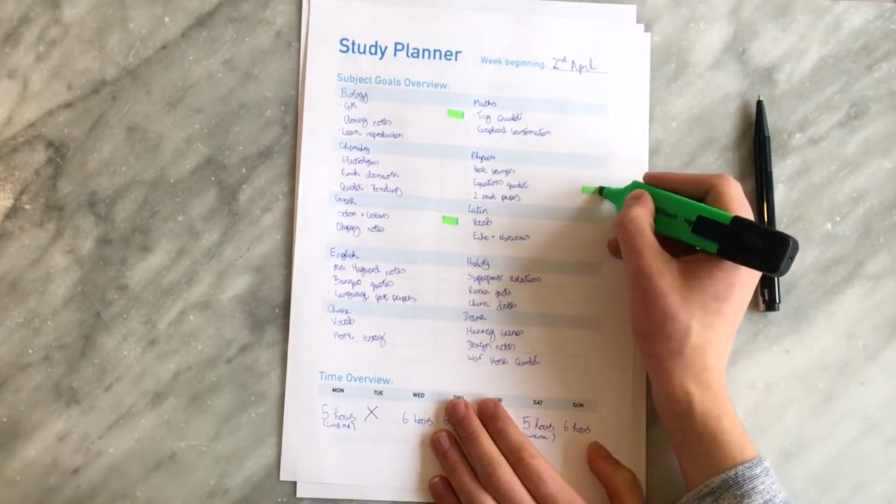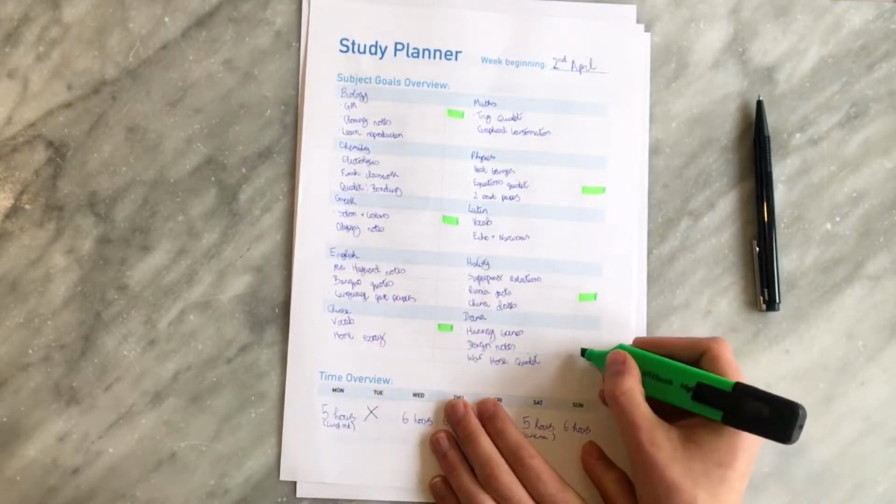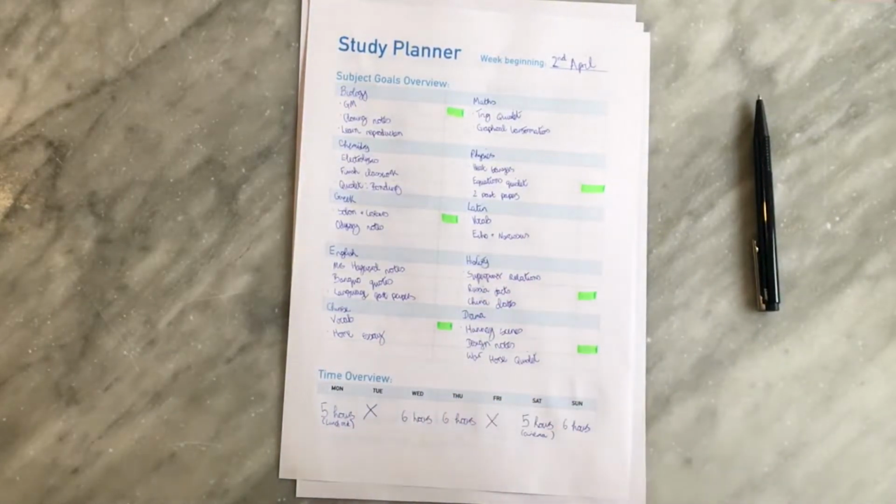So the next thing I do is I go to the next column and I highlight all the different goals that are priority to me. And prioritising is just really important because sometimes there are things that you really don't want to do, but you just know you have to get them done. Just highlighting them makes sure that that's factored into your planning. And prioritising is really important, especially if you have limited time.